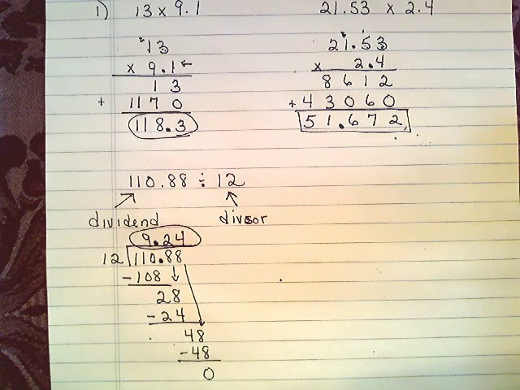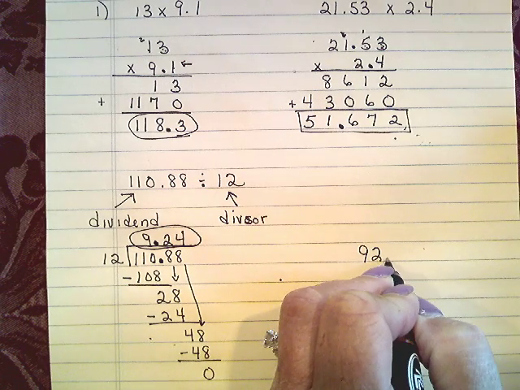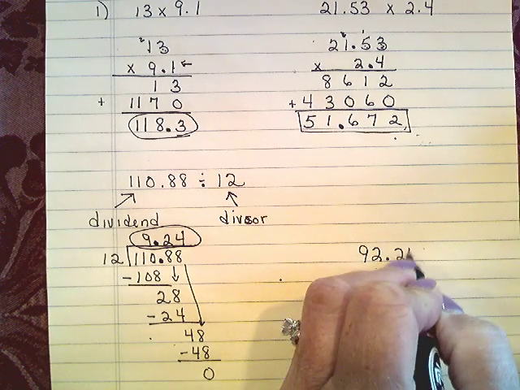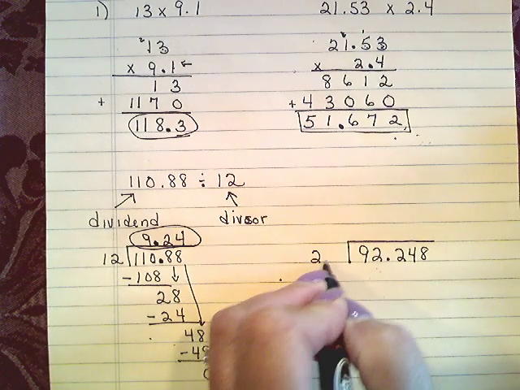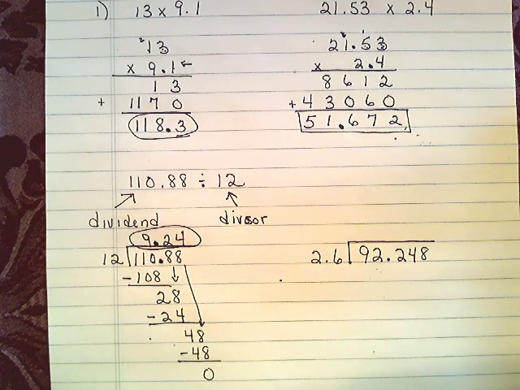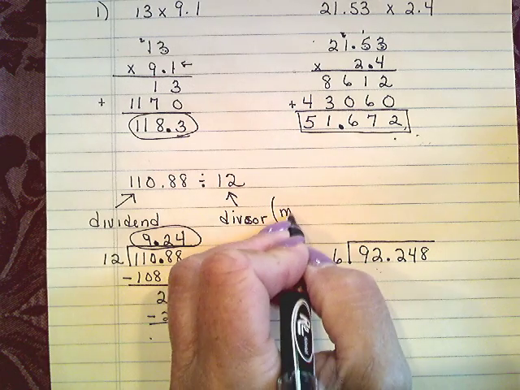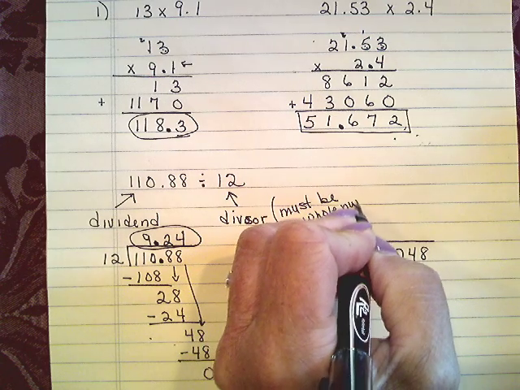Okay, next example we have 92 and 248 thousandths divided by 2 6/10. Okay, divisor. It has to be a whole number at all times.